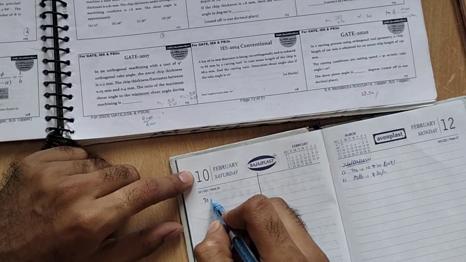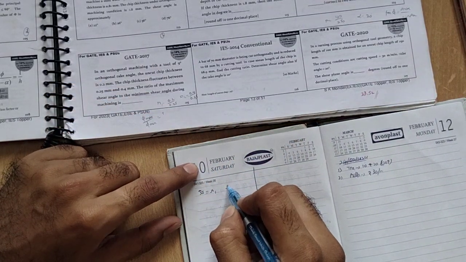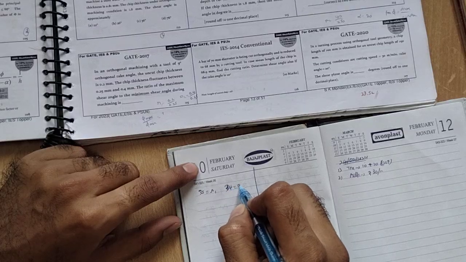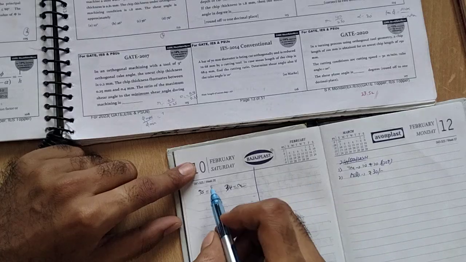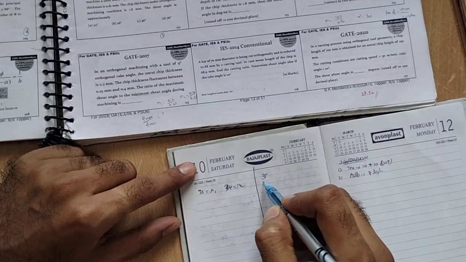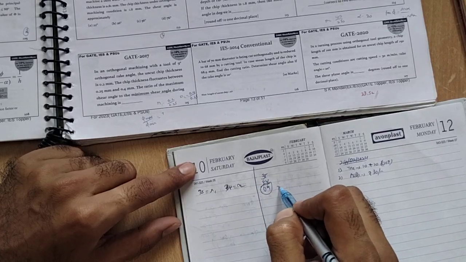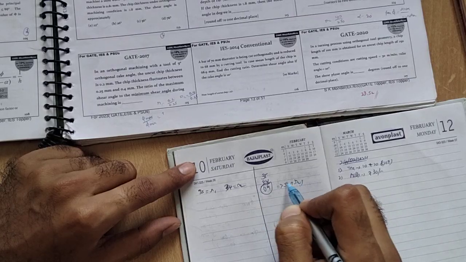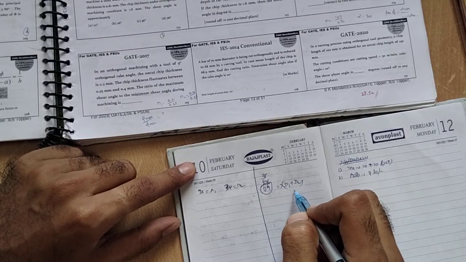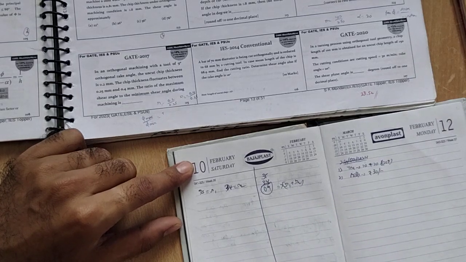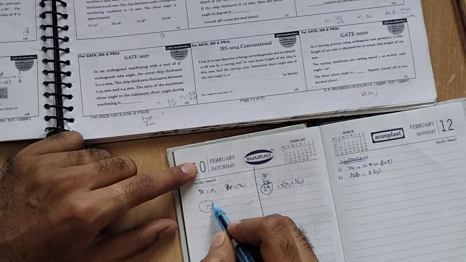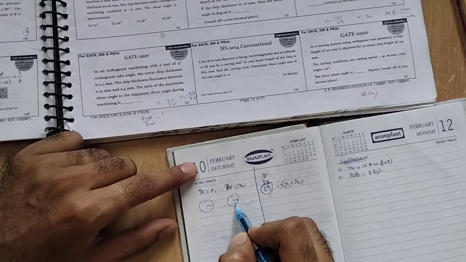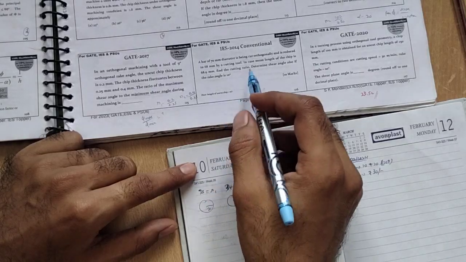Diameter 70, 35 is the radius one. So next one, 68, 34 is the radius 2. So I got the point: this one is the radius R1, this one is the radius R2, 34 and 35. So we need to take here the mean length of the shape.